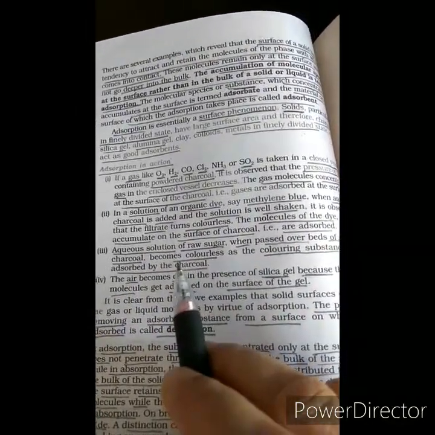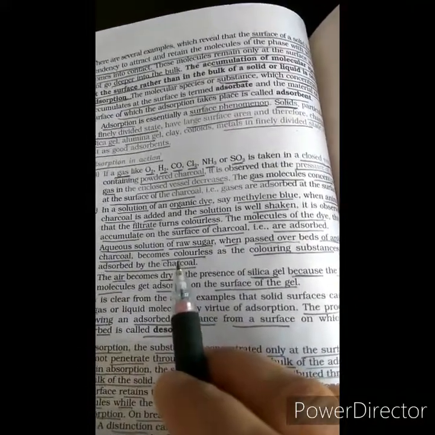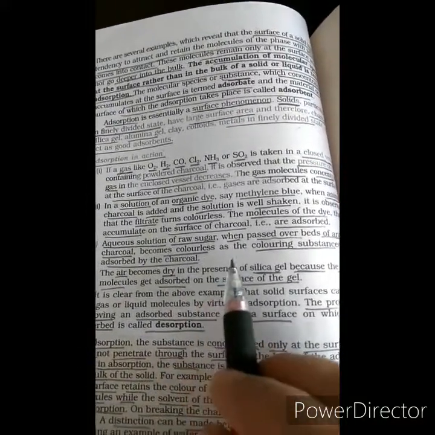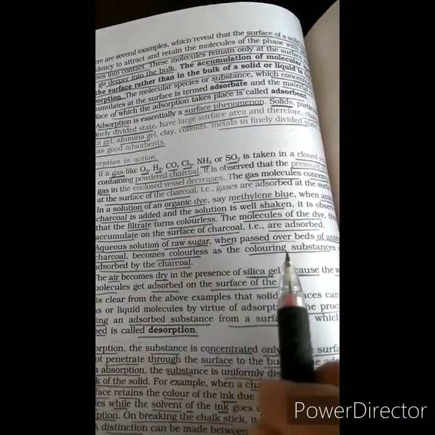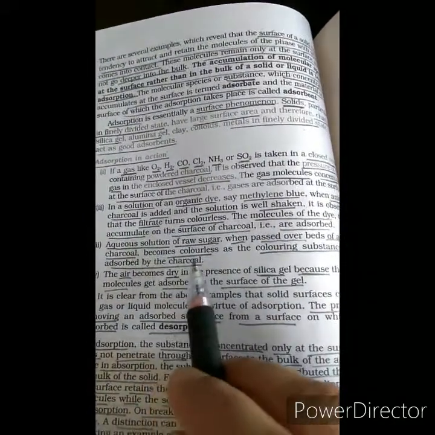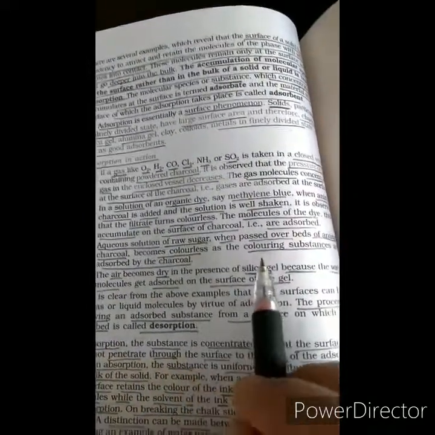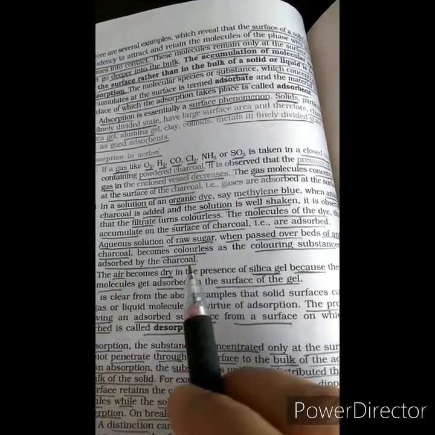Let's see one more example. Raw sugar solution generally has a certain straw color. It is a straw colored liquid. And then what is done, in order to make it clear, we pass it over beds of animal charcoal and then it becomes colorless. The coloring substance gets adsorbed by the charcoal.